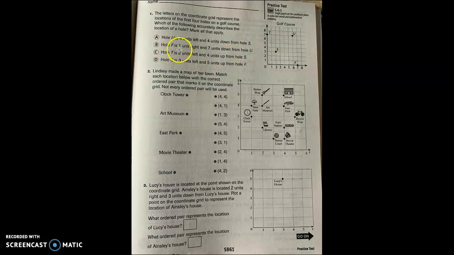For B, it says hole F is 1 unit right and 7 units down from hole U. So when it says from hole U, you're going to start at U because that's where it's from. So you're going to start at U, and it says F is 1 unit right. So you're going to go to the right 1 unit, down 7 units. So you're going to count down 7 to see if you end up at F. And you're going to do that for each of them.